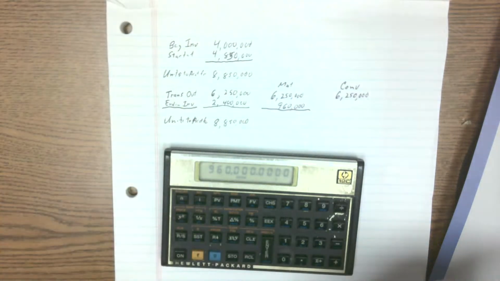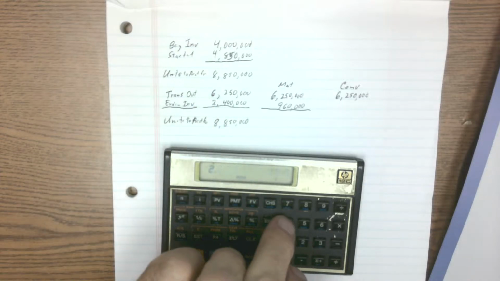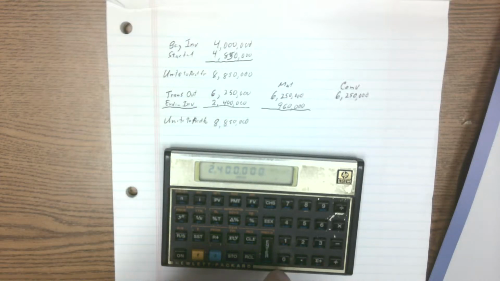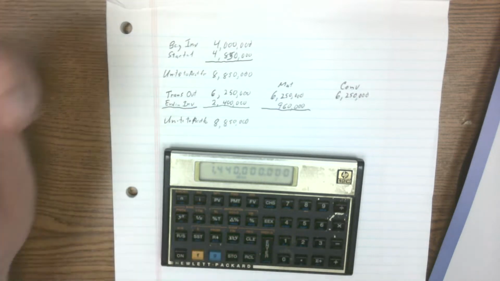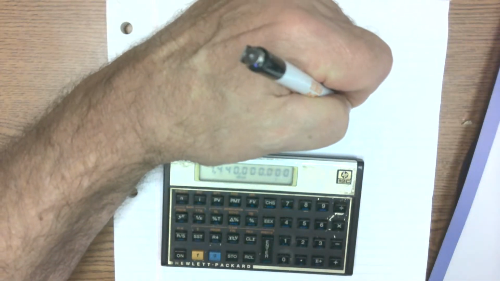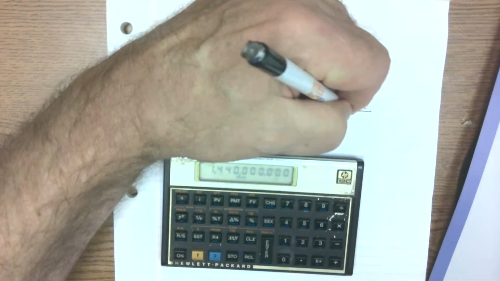And then for conversion, we are told we are 60% complete. So we'll take the 2,400,000 and multiply that times 0.6 or 60%. Gives us 1,440,000.